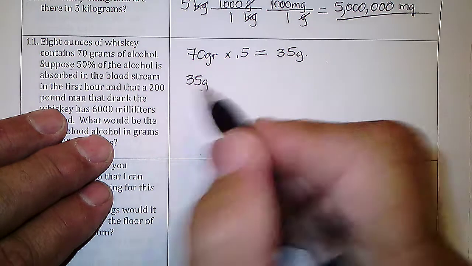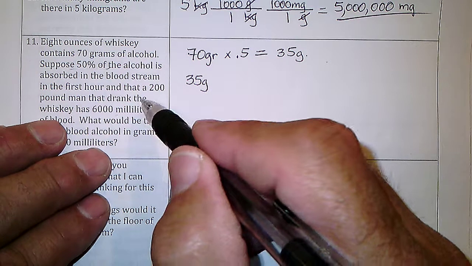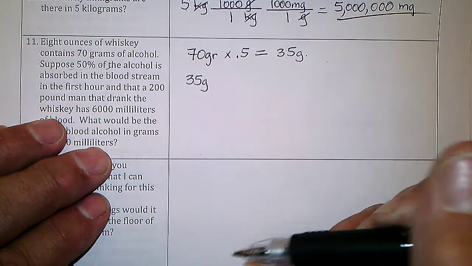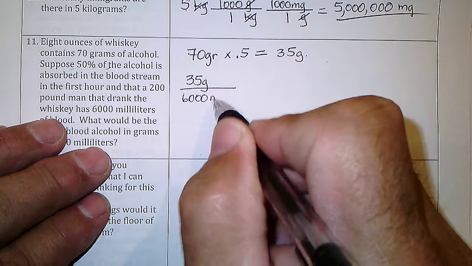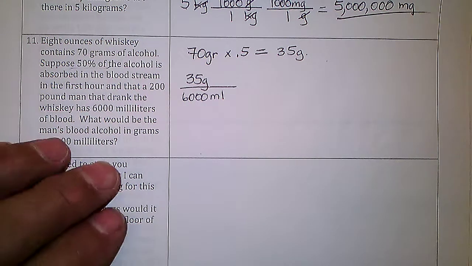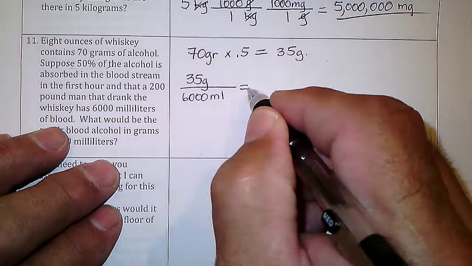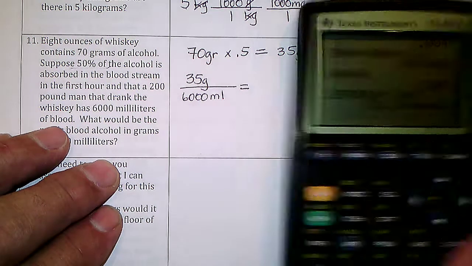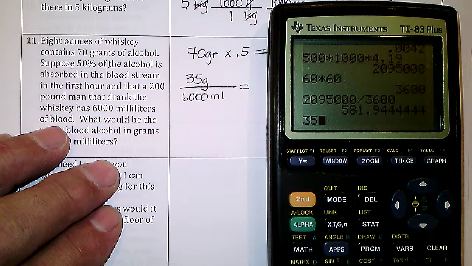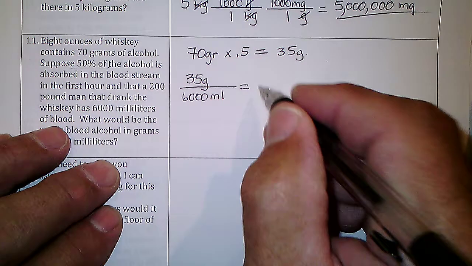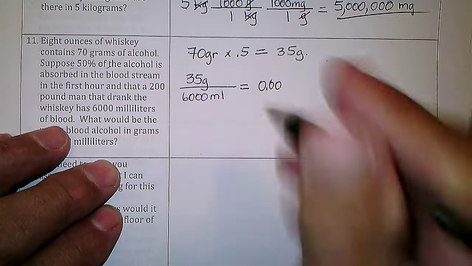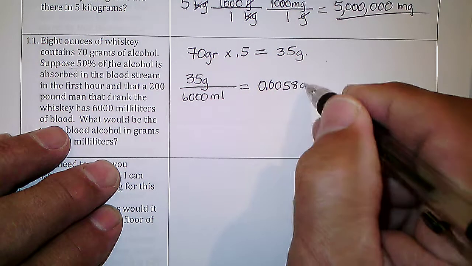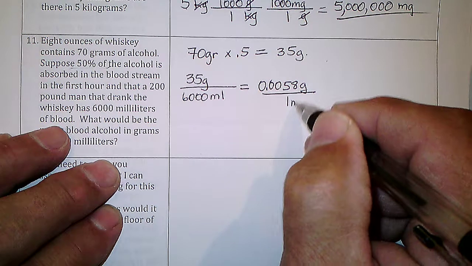And this is going into a 200-pound man who drank it and has 6,000 milliliters of blood. And we want grams per milliliter, so we go 35 divided by 6,000, which is 0.0058 grams per 1 milliliter.